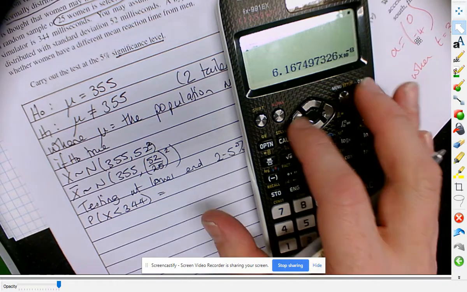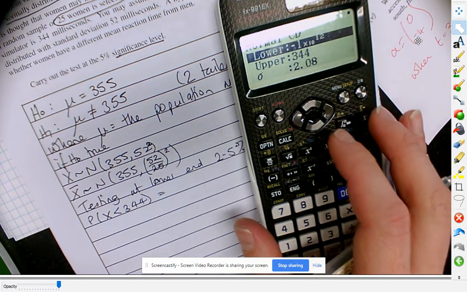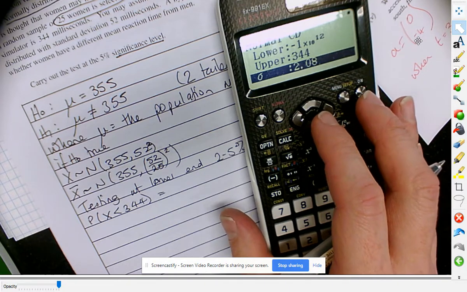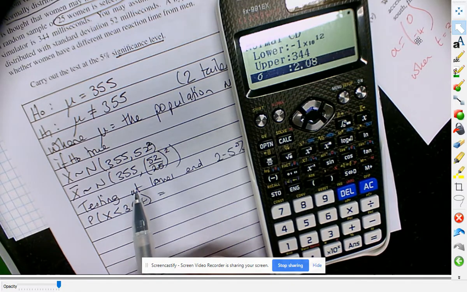That's not right. So, you did 52 and 25. 52 squared over 25. Shouldn't be.